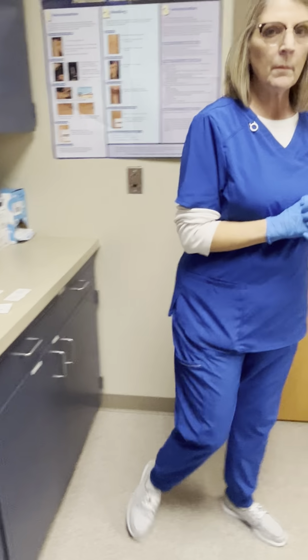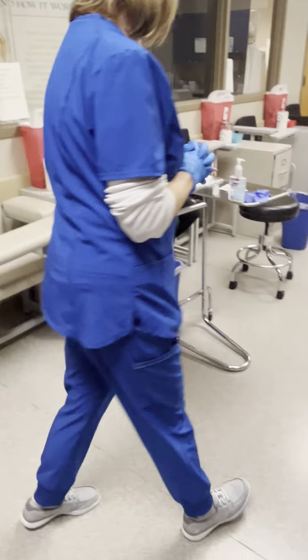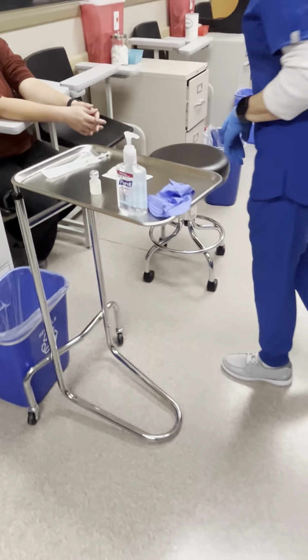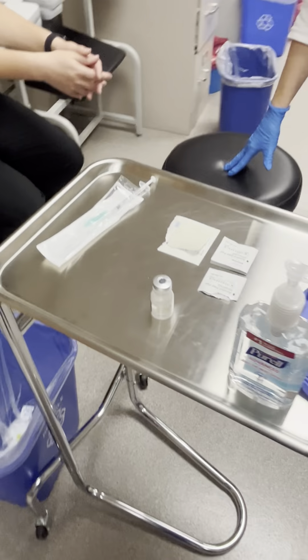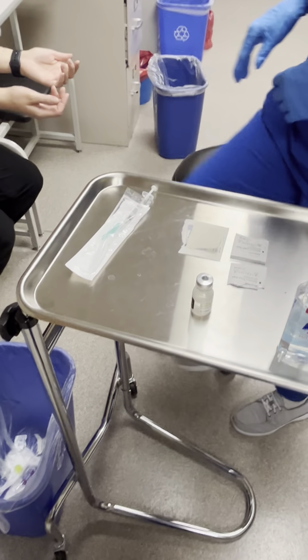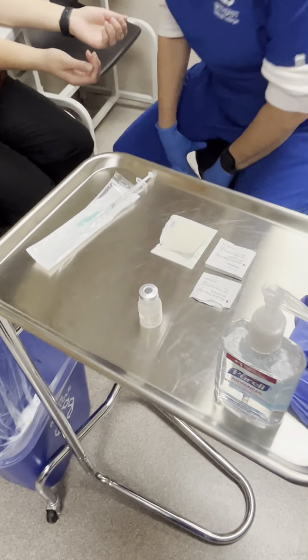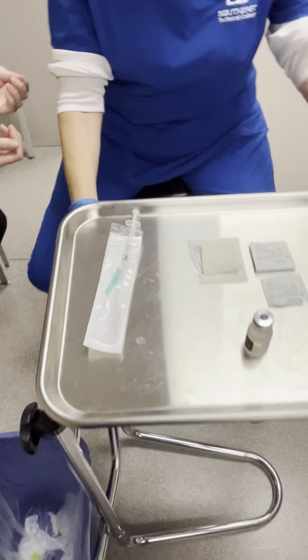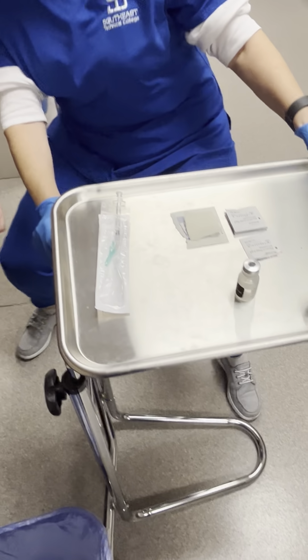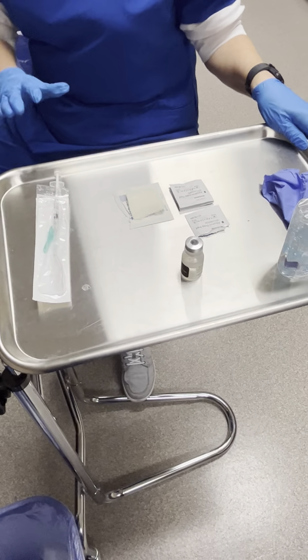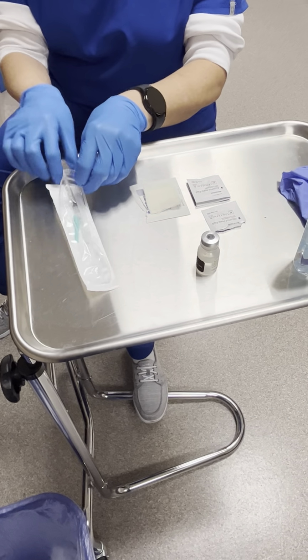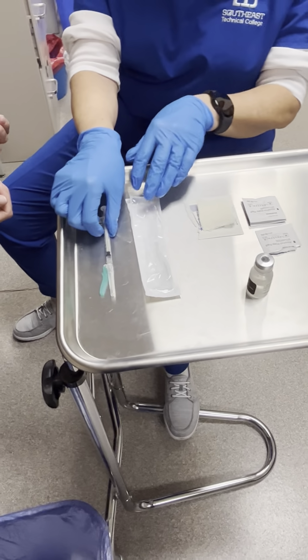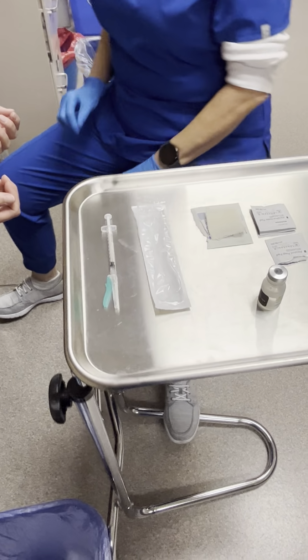So we are going to come over here today to the table for our demonstration, and this is Lindsay. Lindsay is my instructor, and she's going to be my patient today. We have all of our supplies laid out here and ready to go. For the purposes of our video today, I've already drawn up my TB syringe, and it'll be ready to go.